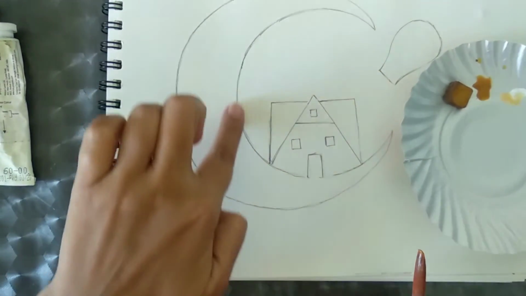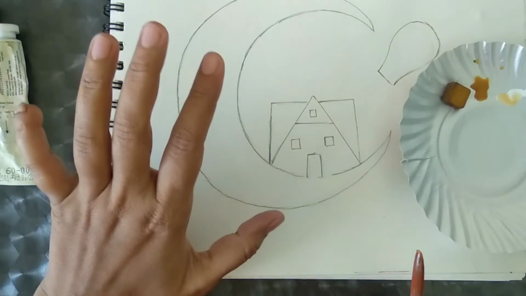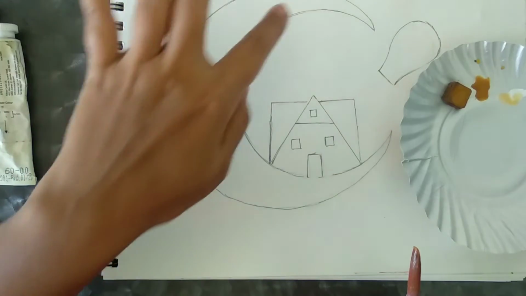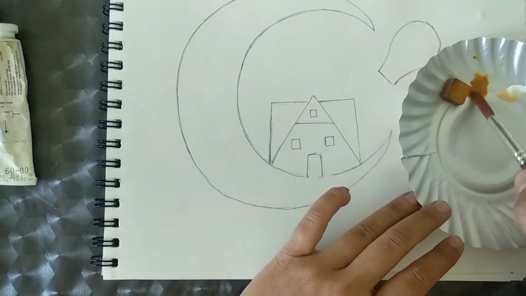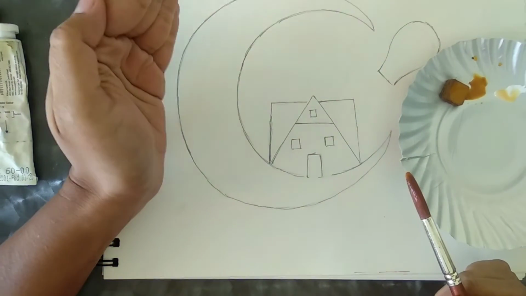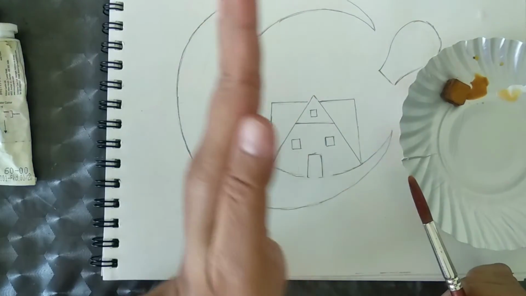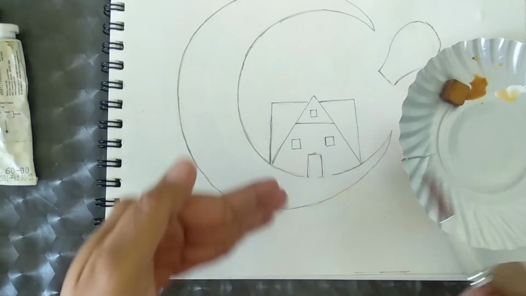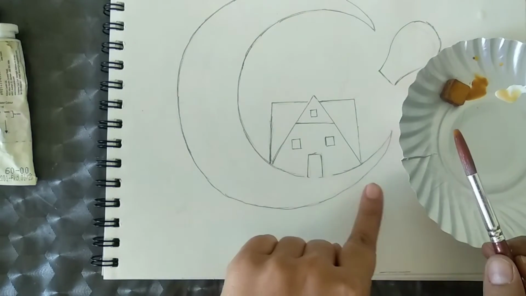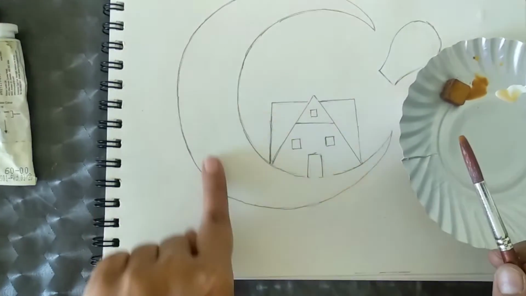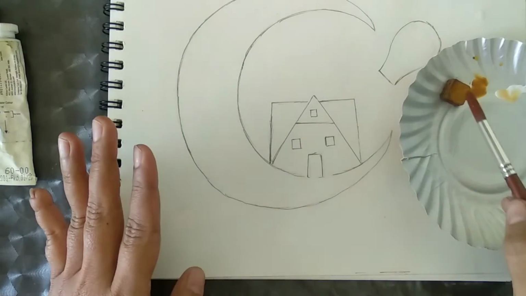So this part of the moon which is close to the house is going to be very light in color, okay? And the outer line of the moon is going to be dark in color, because from there it's going to be 3D. That part will appear darker to us because it's going far, and this part is shiny. So that part will be light, and the lightest part is going to be white. So white, light, slightly dark, darker. That's how the shades are going to be, okay?